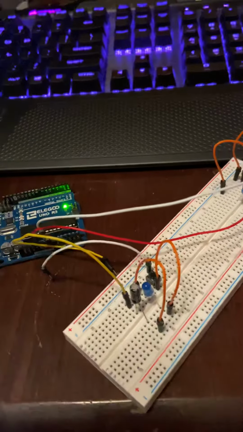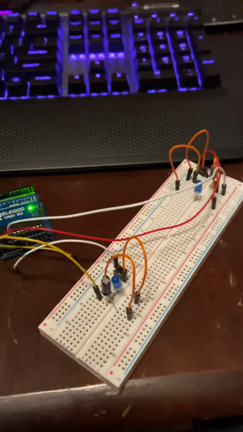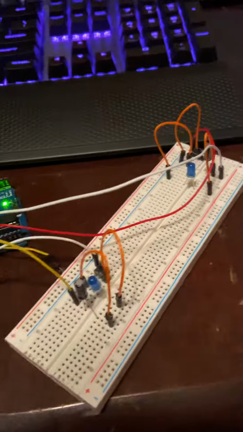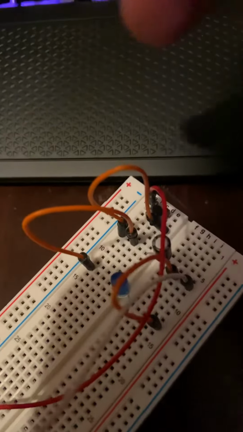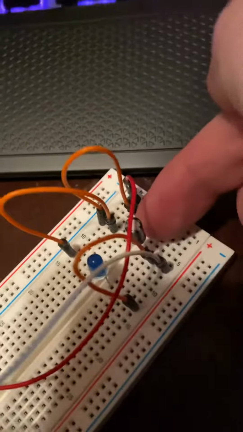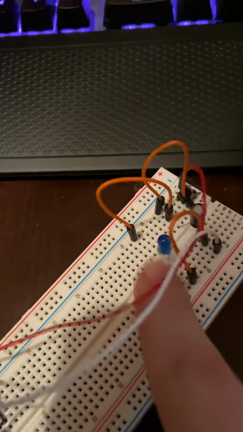So for this week's lab, we were supposed to set up a circuit in parallel and a circuit in series using a capacitor. So for my parallel circuit, I used my button as a switch, and then I ran my positive power coming from here to the button, following it down to here, coming through this row to the positive side of this capacitor, as well as the positive side or anode of the LED.